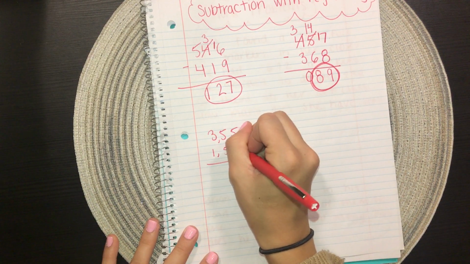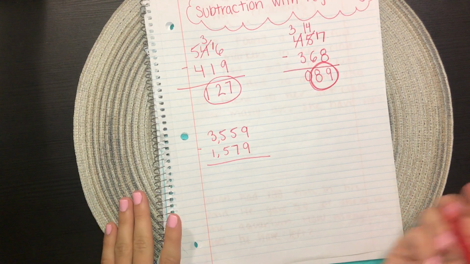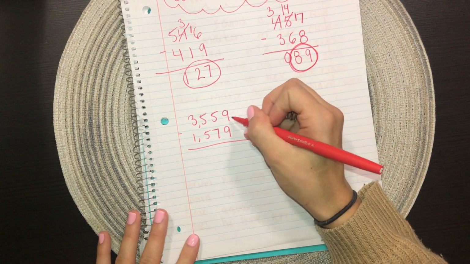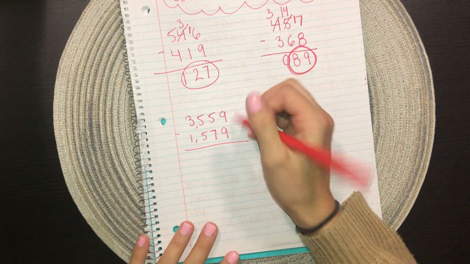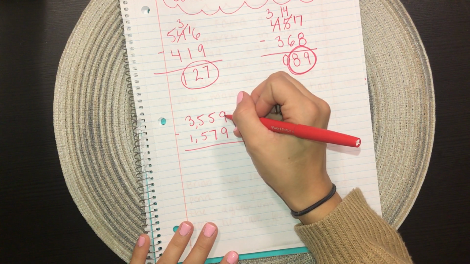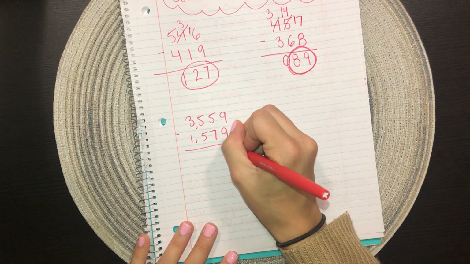And you might get this problem and look at it and say, oh my gosh, that's way too many numbers, I can't do that. But really you can, because you're just focusing on each column and it's easy to work through because you guys have these subtracting skills and strategies that you've been taught. So it should be pretty simple. So you take the 9 in the ones place and you subtract 9. 9 minus 9 is 0.